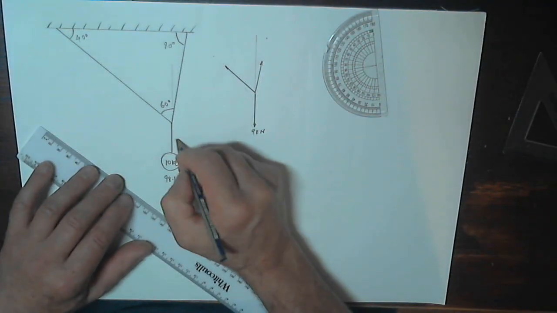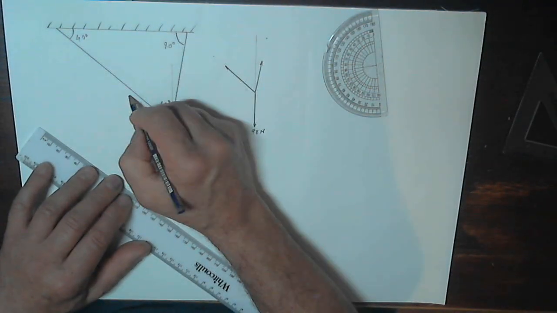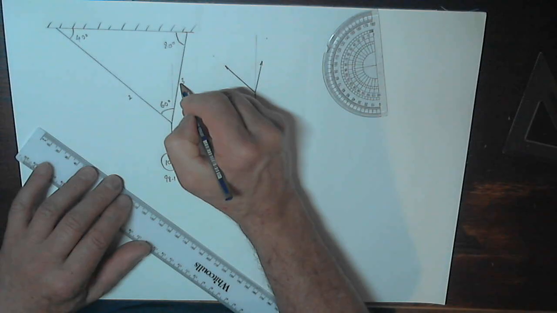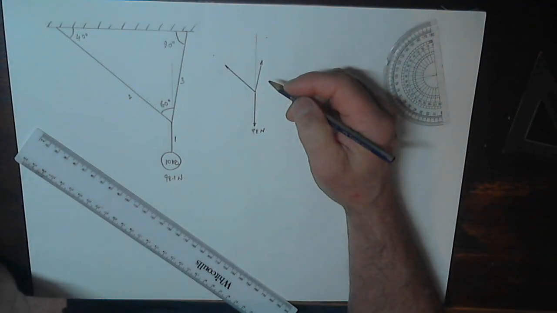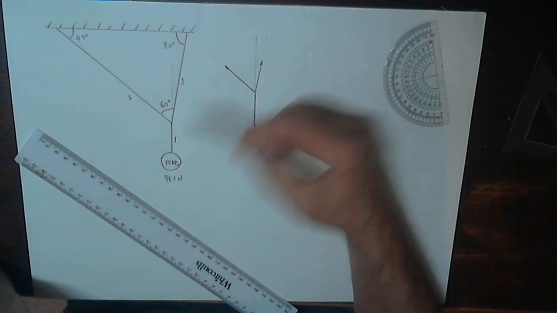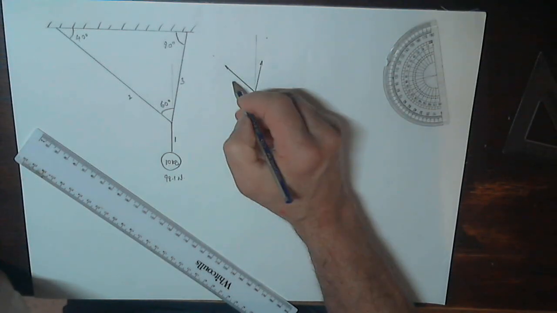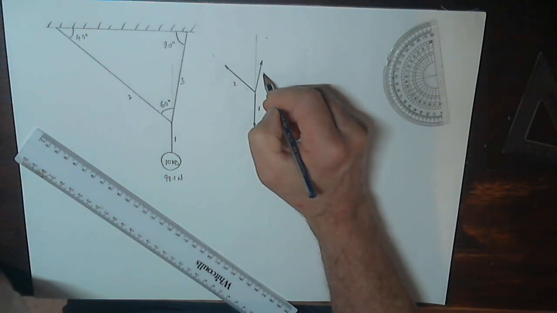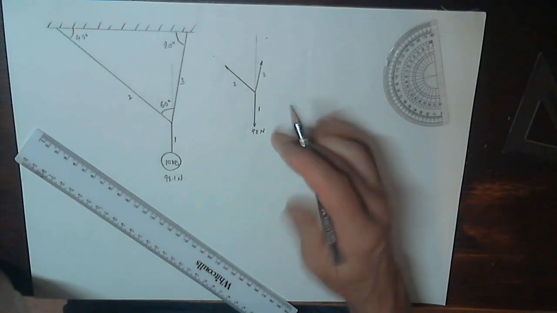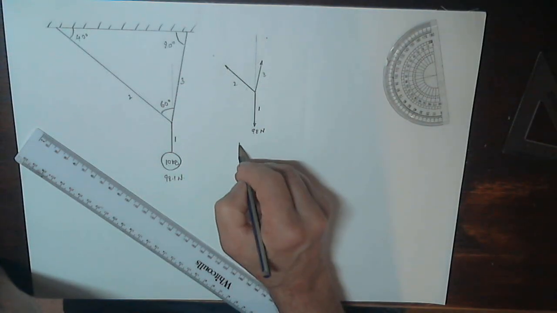And we can label these. We'll call this 1, this one 2, and 3. Use whatever labeling you like. It doesn't really matter so long as you understand your system. Okay, so that's force 1, that's force 2, and that's force 3. And we'll label it our free body diagram.